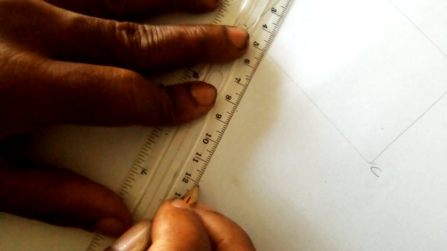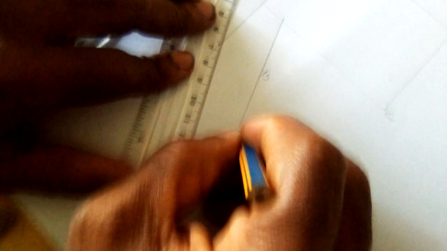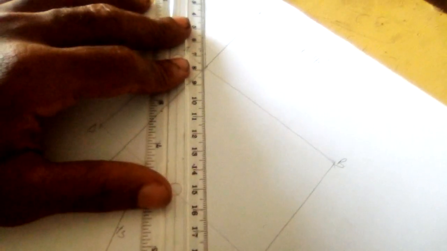So having done that, we remove the pins and then join the points to the face DC. Join the points. This point is P3, this point is P4. Then, having done that, we extend the incident ray.